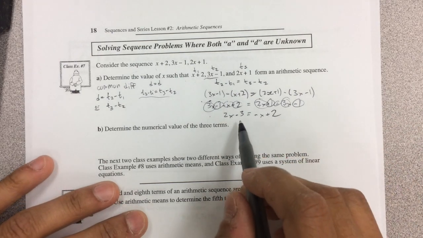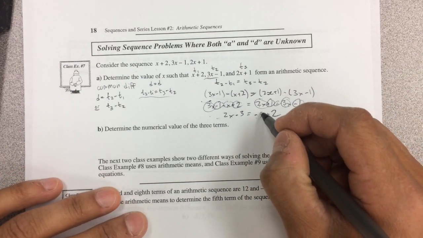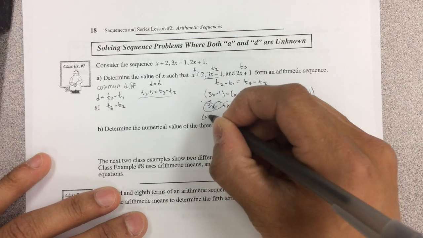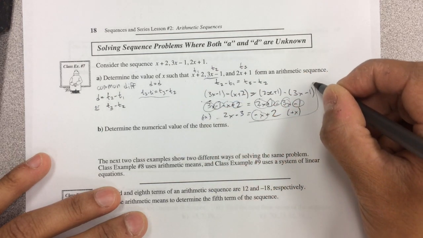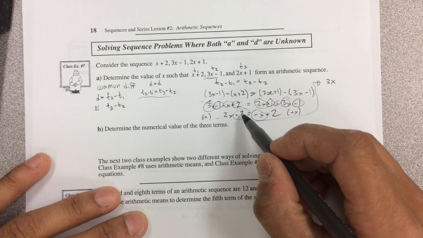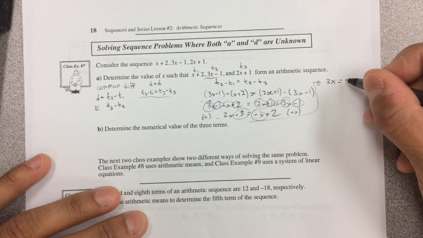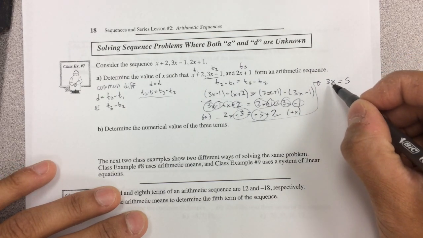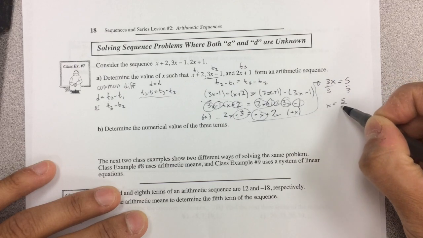Okay, so I'm at this step now. I still haven't fully combined my like terms, so I'm going to do that. I'll bring this negative x to this side, so I'm adding x to both sides. That gives me 3x. And if I bring this negative 3 over here, I need to add 3 to both sides. 3x is equal to 5. Now, divide both sides by 3, and x is equal to 5/3.